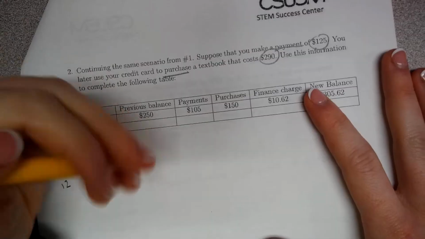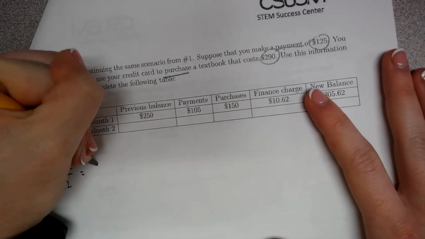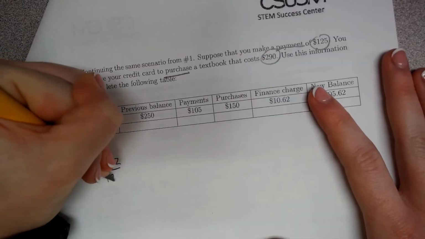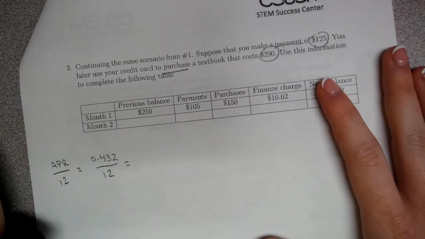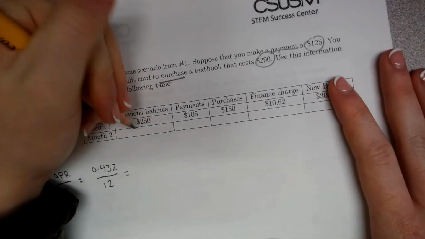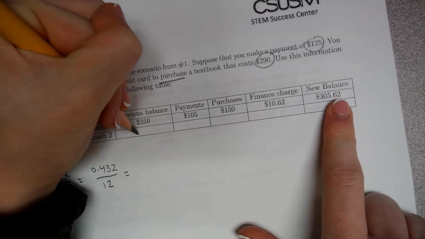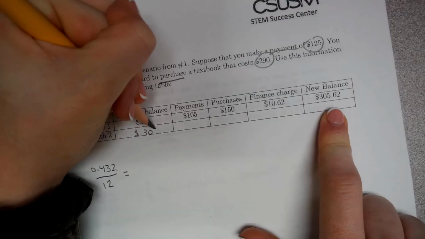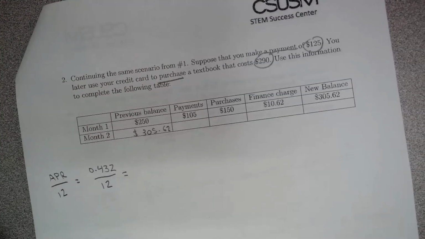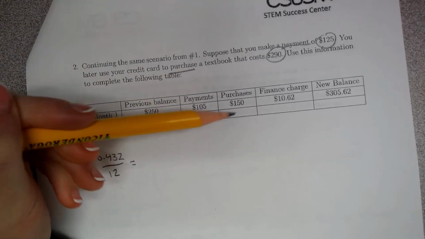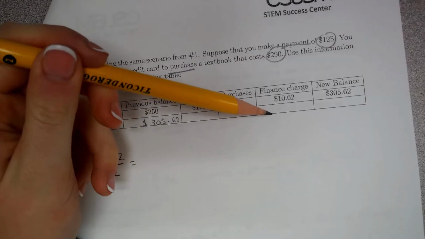So, on the second month, he has the same yearly interest rate. So, don't forget it's 0.432 over 12. Remember what we got. You can just flip the page, but I don't want to give it to you right away. And the previous balance of last month was what we just got, that 305.62. Hopefully that makes sense. So I want you to continue from here. I want you to fill in the payments and purchases and then solve for the finance charge and solve for the new balance.